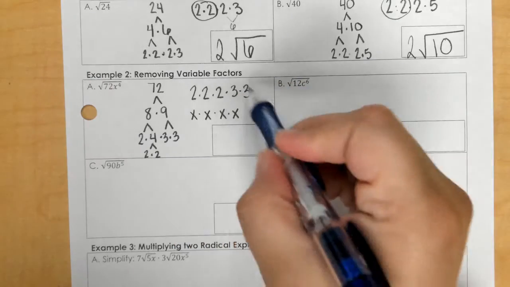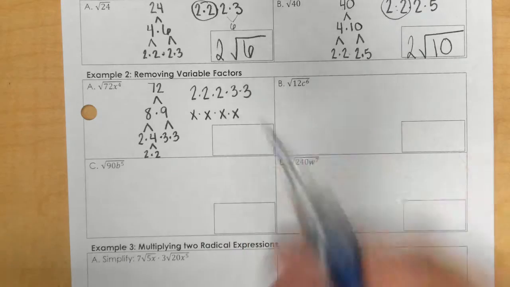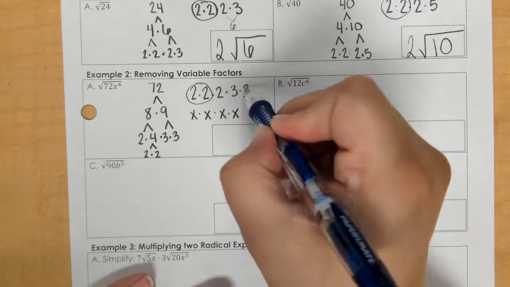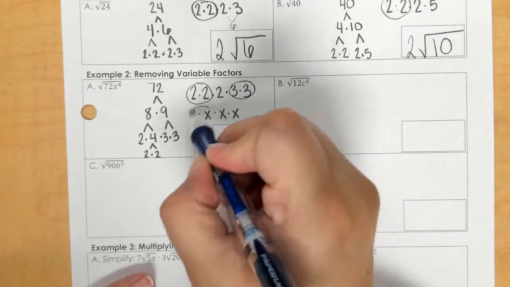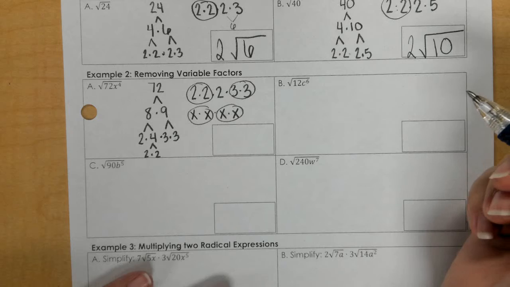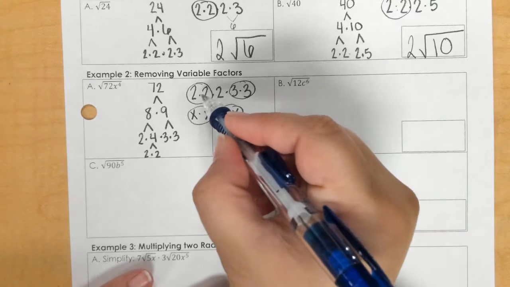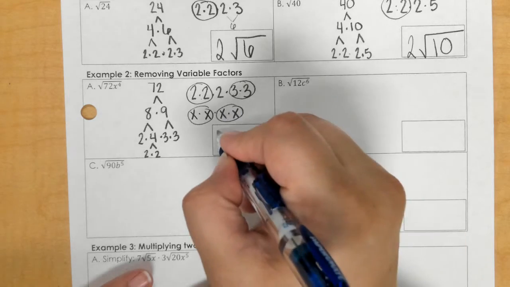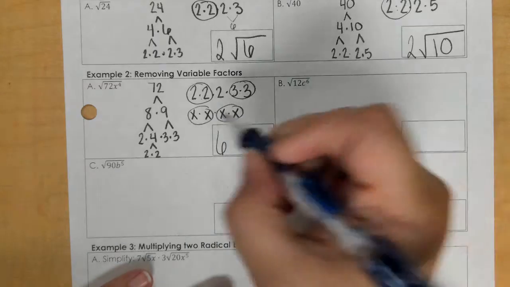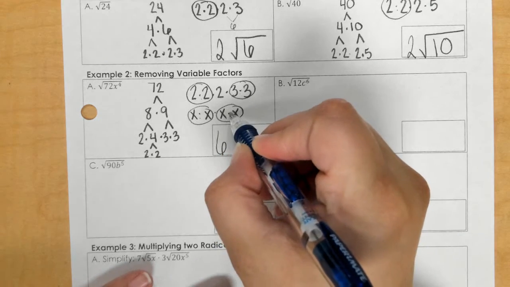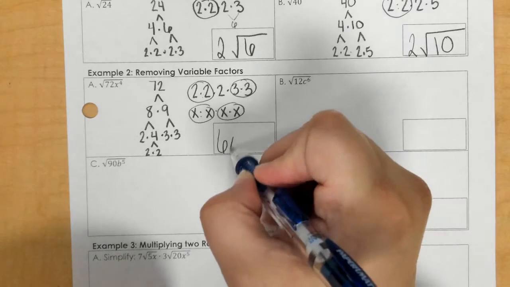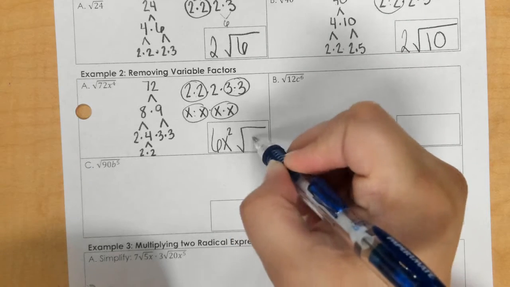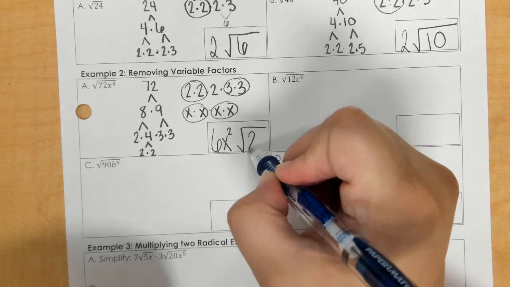Okay, so out of this entire group of numbers and letters, let's find all of our pairs that we can find. So I have a pair of 2, a pair of 3, and 2 pairs of x's. So what I do is I take one of the 2's and one of the 3's and I multiply those together. And that gives me 6. I have 1 x and 1 x. So x times x is x squared. Then inside of the radical, I put that leftover 2.